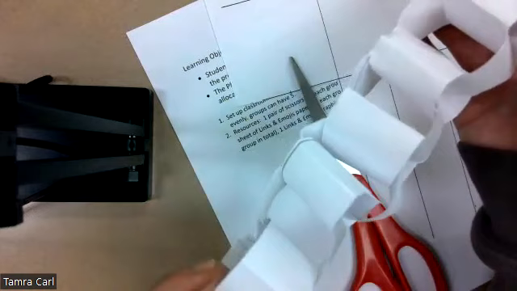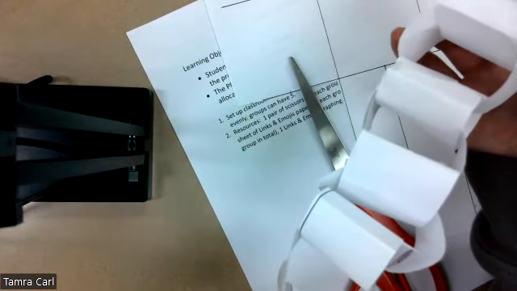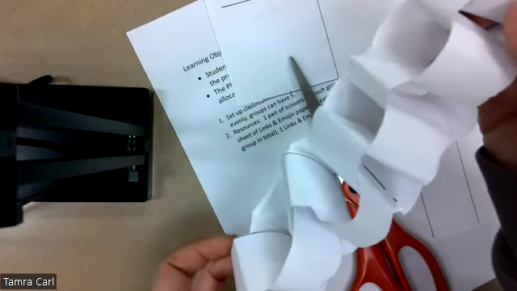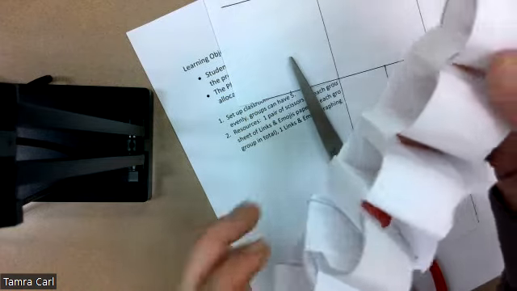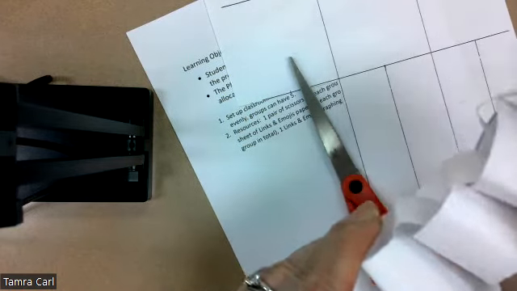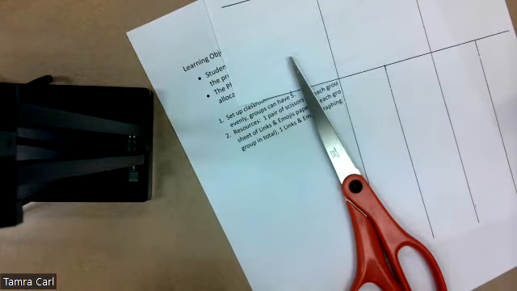What's kind of fun about this is that I will hang these up in the room. I'll hang them from the ceiling or along the walls, and then the students can remember the simulation and the things that we did.